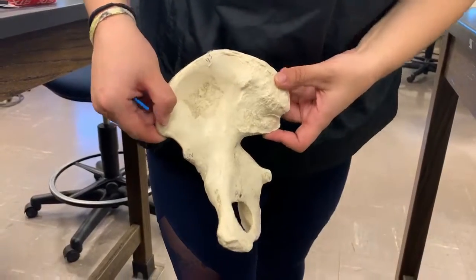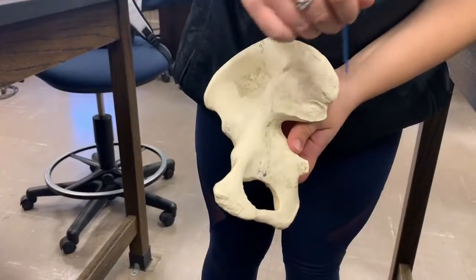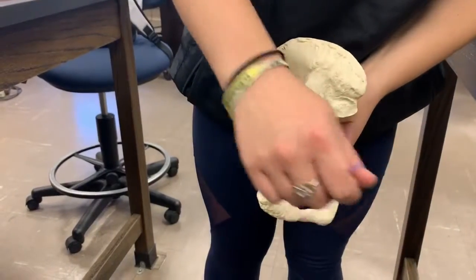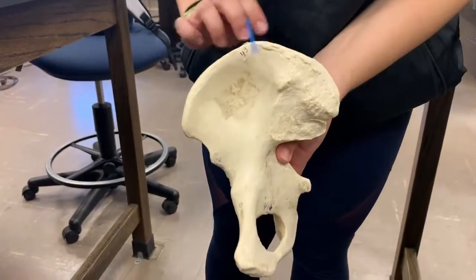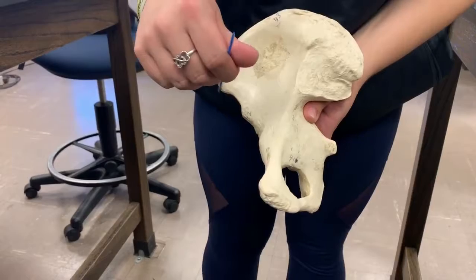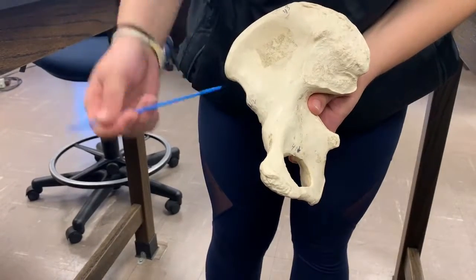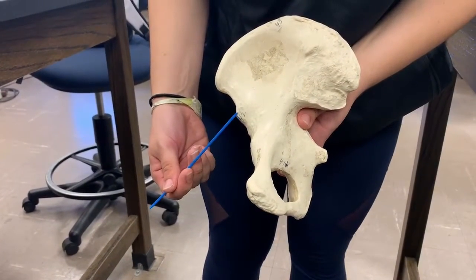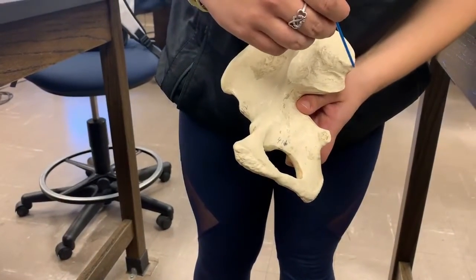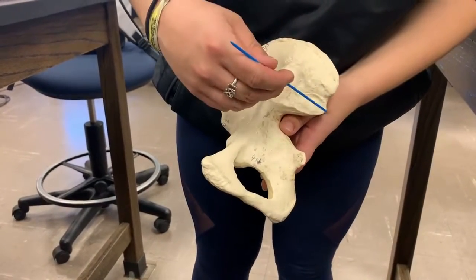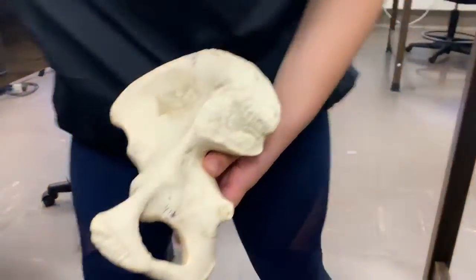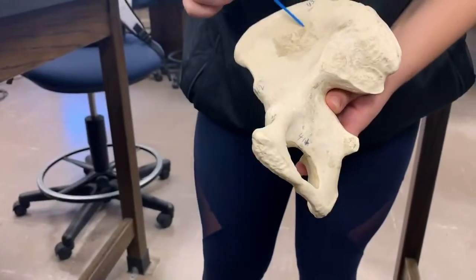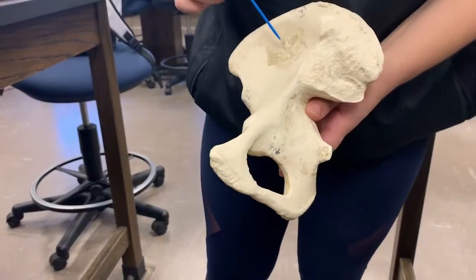This is the right pelvis bone. You have the ilium, the ischium, and the pubis. Then you have the iliac crest, the anterior superior iliac spine, anterior inferior iliac spine, posterior superior iliac spine, posterior inferior iliac spine. You have the iliac fossa right here.